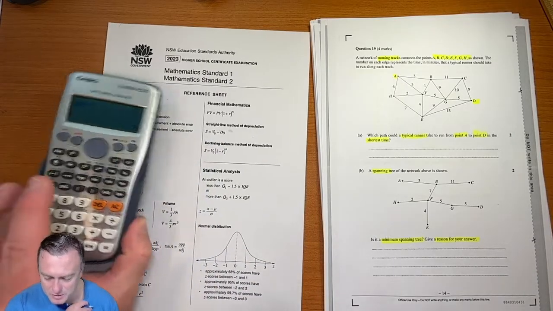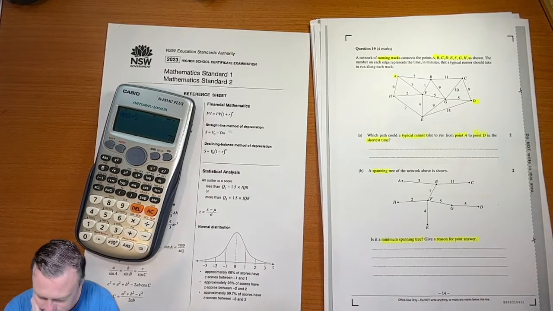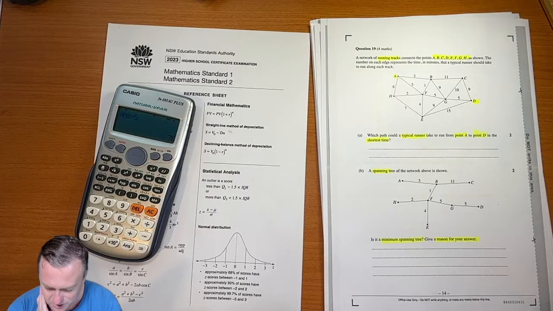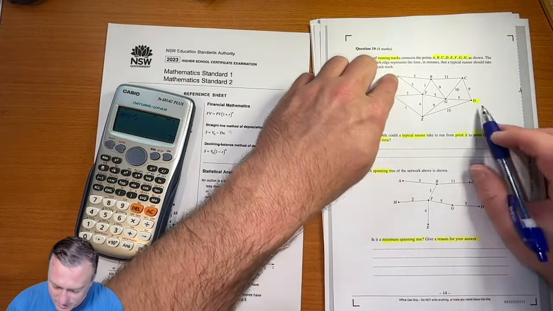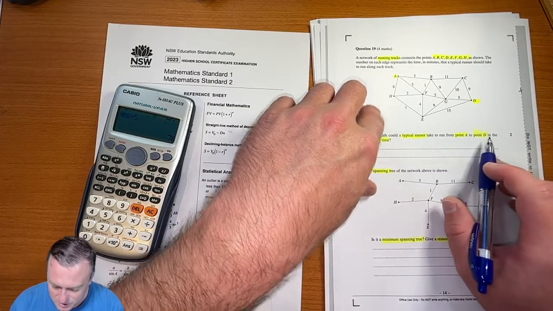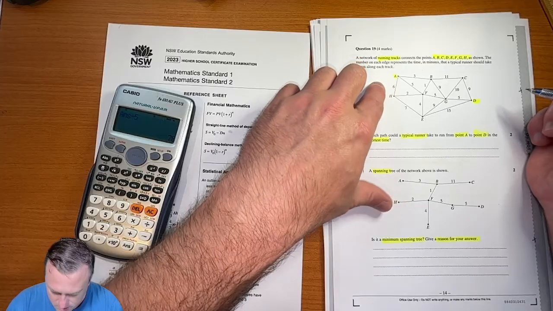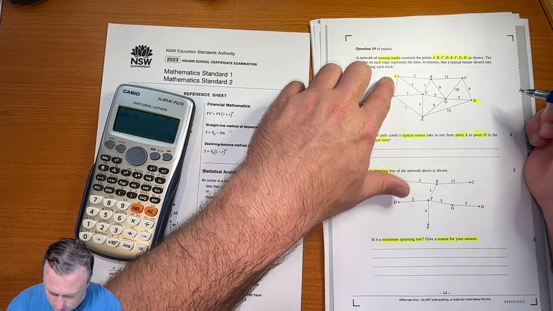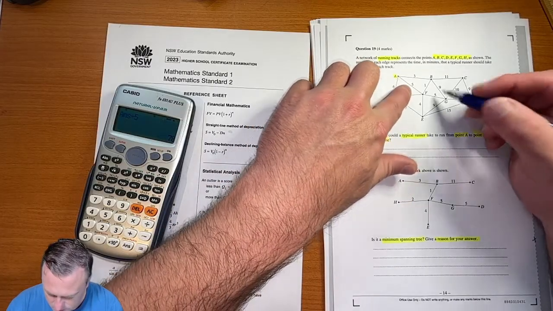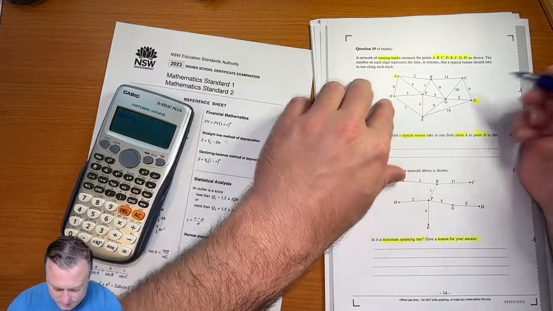19. A network of running tracks connects the points A, B, C and so on. The number on each edge represents the time in minutes that a typical runner can take to run along each track. So we're starting from A, we're going to D. What was the path a typical runner can run from A to D in the shortest time? So five, it looks like an AFGD.